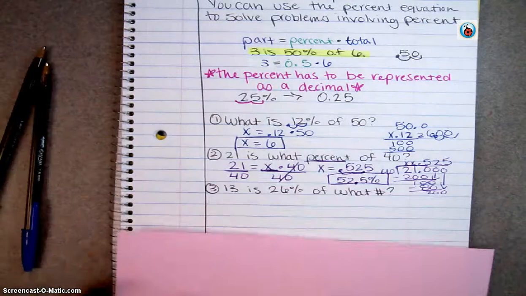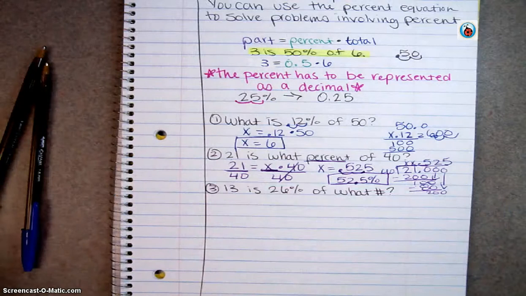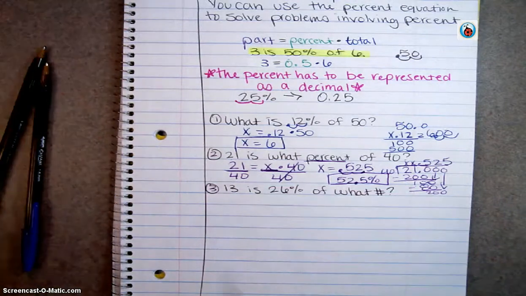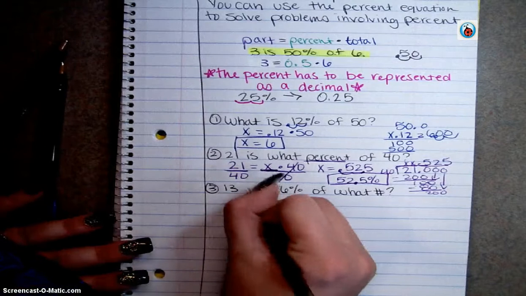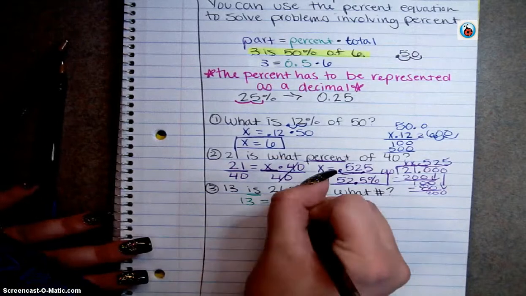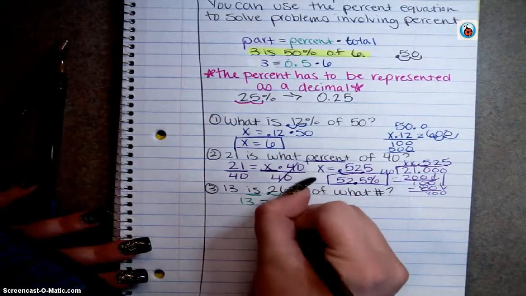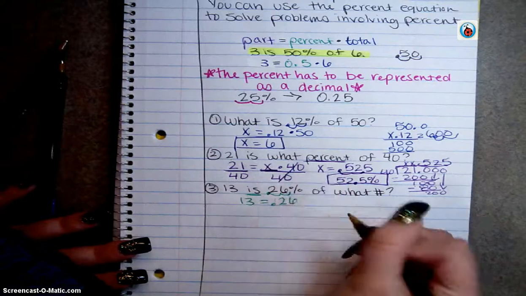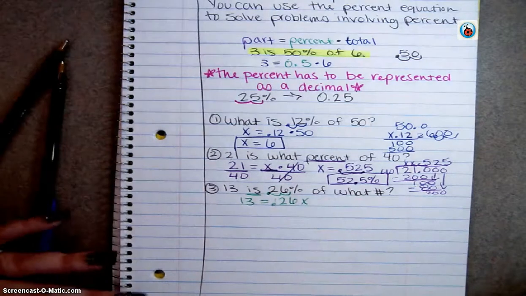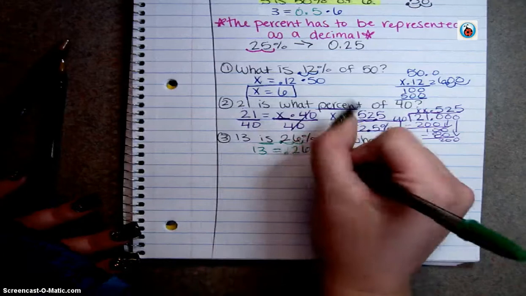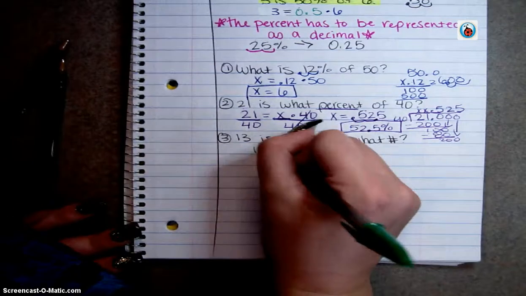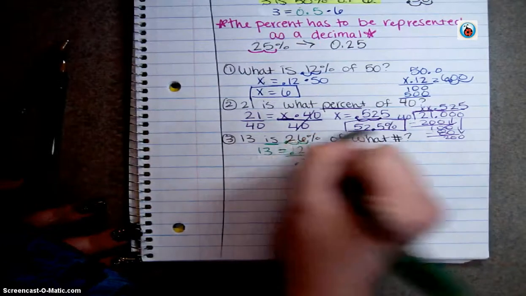Let's look at the last one. 13 is 26% of what number? So that's my part. I have my percent, but I need to change it to a decimal, so it's 26 hundredths, and I'm looking for the total. Same thing here. I see that I'm being multiplied. I'm trying to get x by itself, so I'm going to divide by 26 hundredths.